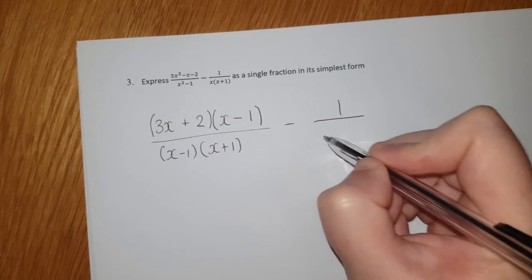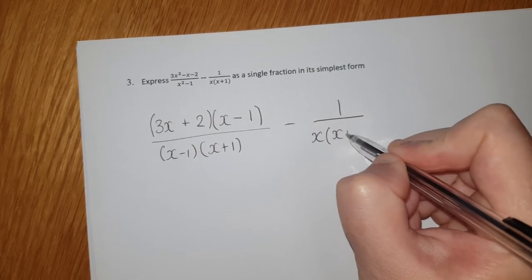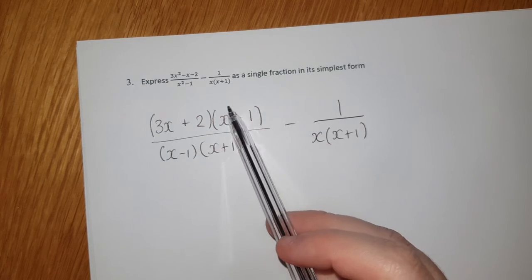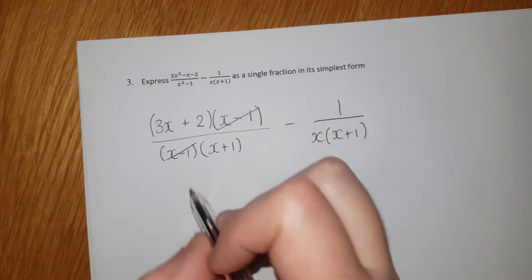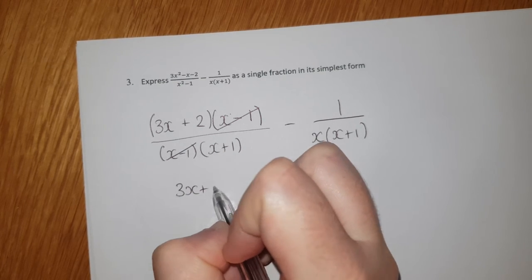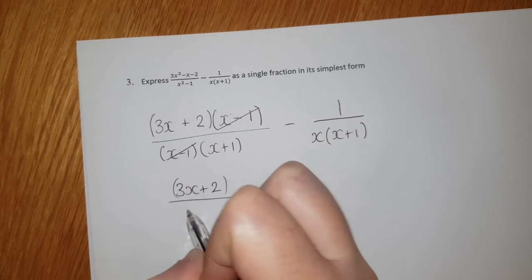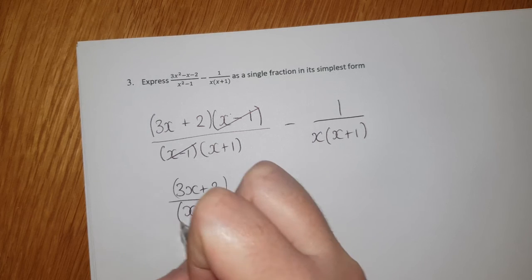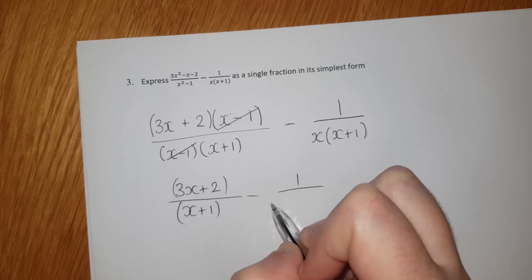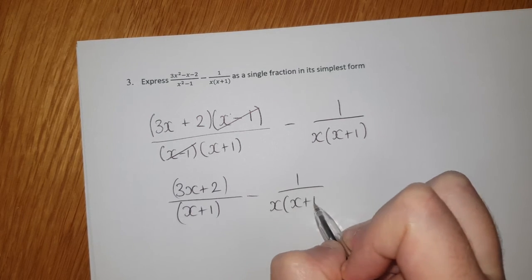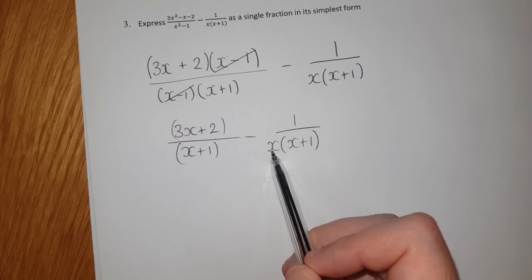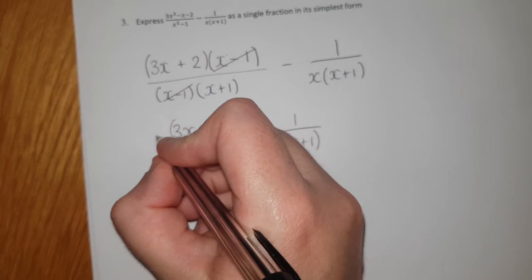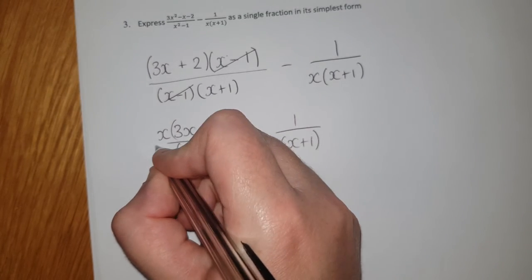And then the other fraction is 1 over x lots of x plus 1. So you can see in this fraction, you've got an x minus 1 on top and bottom. So that's going to cancel, which leaves me with a fraction that looks like that. And then you can see, to make the denominators the same, all that needs to happen is this one needs an x. So I'm going to multiply top and bottom of this one by x.